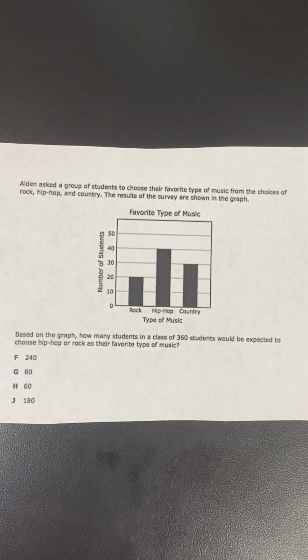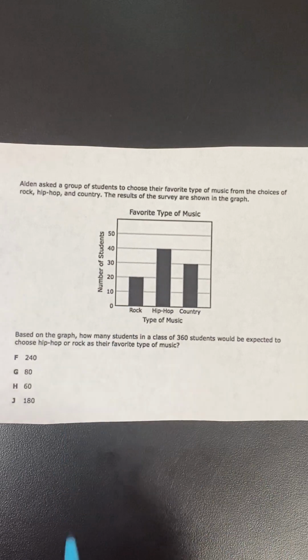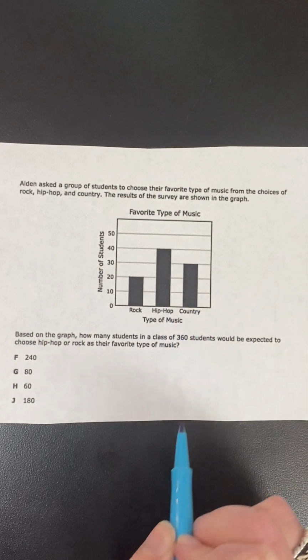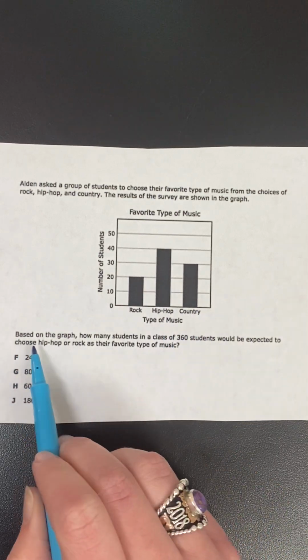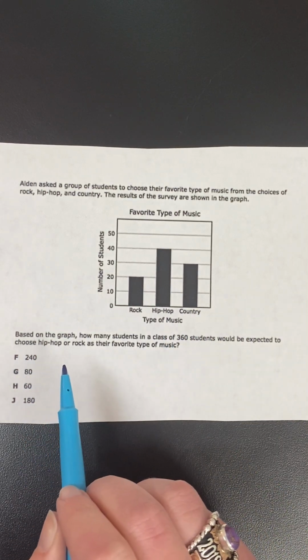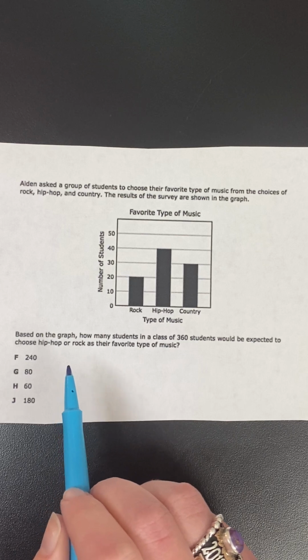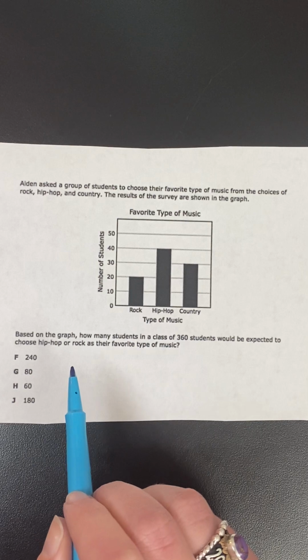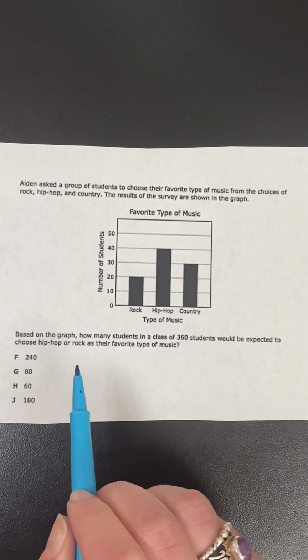Right, so here's one of our star questions that we're going to look at together. First it says, Aiden asked a group of students to choose their favorite type of music from the choices of rock, hip hop, and country. The results of the survey are shown in the graph. So we have rock, hip hop, and country. And then the actual question is saying, based on the graph, how many students in a class of 360 would be expected to choose hip hop or rock as their favorite type of music?